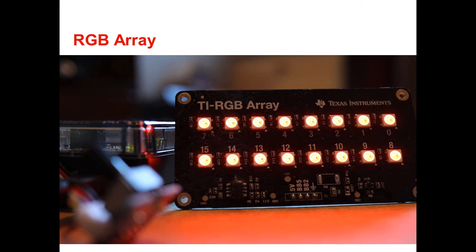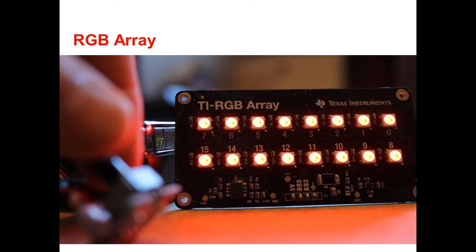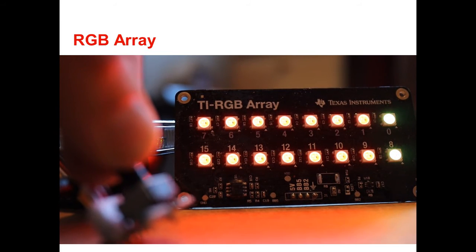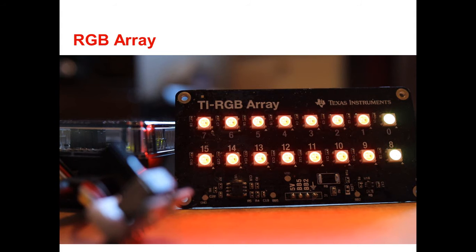Here you see the outcome of the bar graph program. At this moment the reading of the sensor value is 0 and all the LEDs are red 255 and green 0. If I turn on the potentiometer knob, you see that the first LED is beginning to turn yellow.